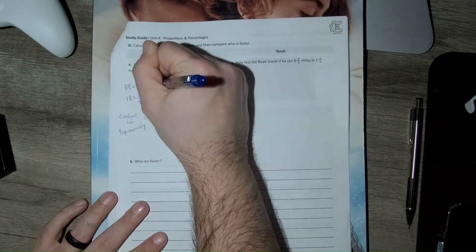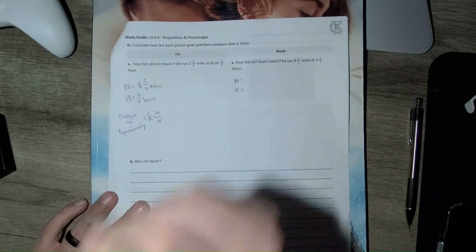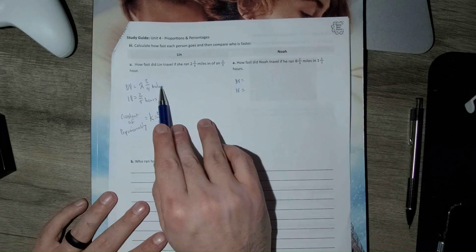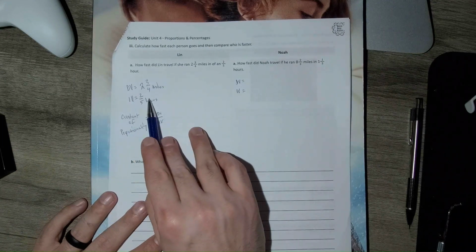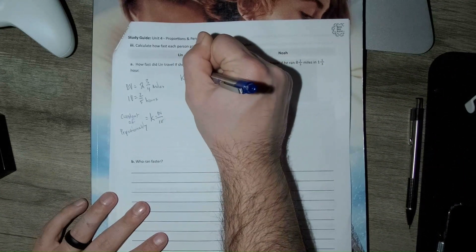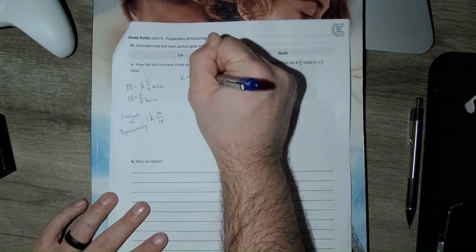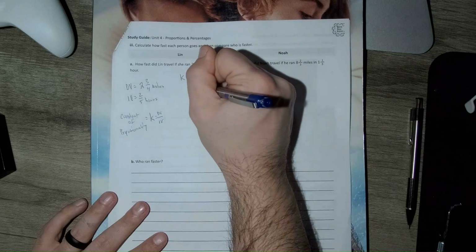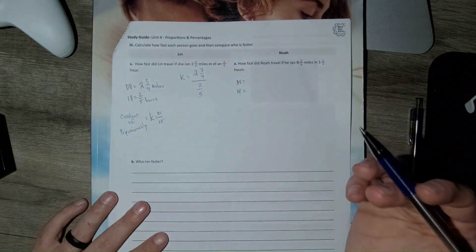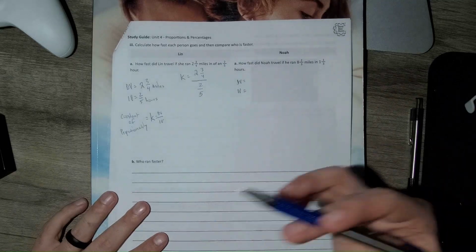3/4 miles. And so what we need to do here is understand that how far we go depends on how long we travel. And so what we understand is our constant of proportionality is just going to be our dependent variable over our independent variable. And so this throws us back to earlier on.